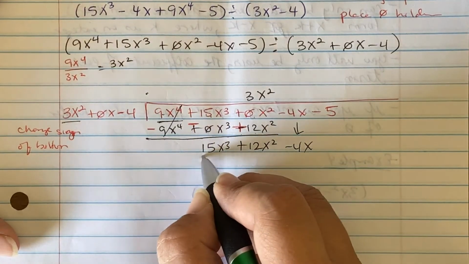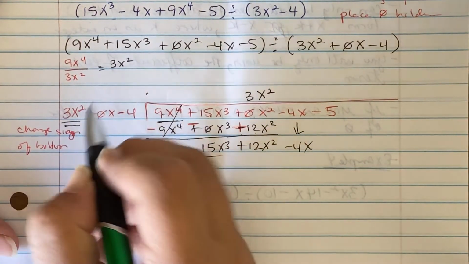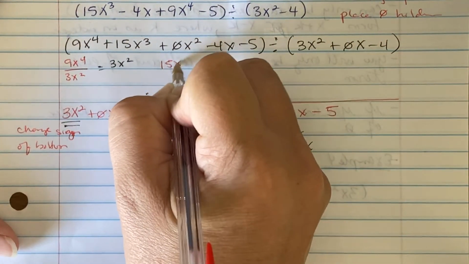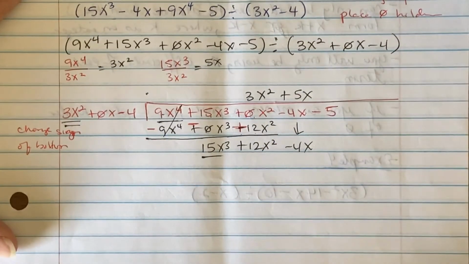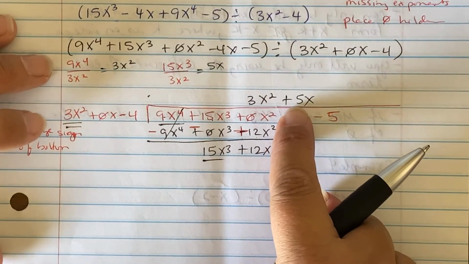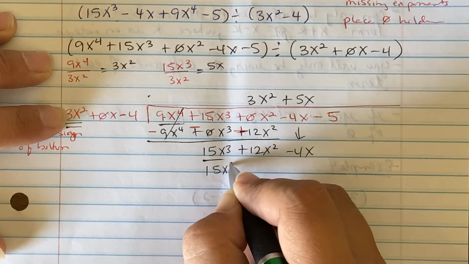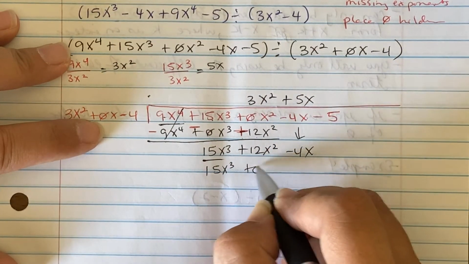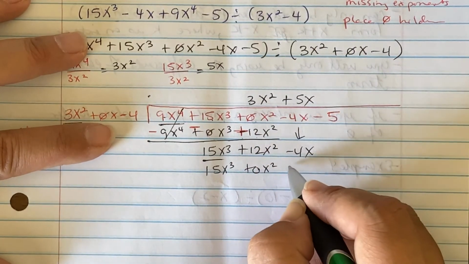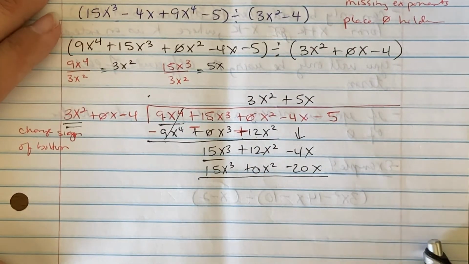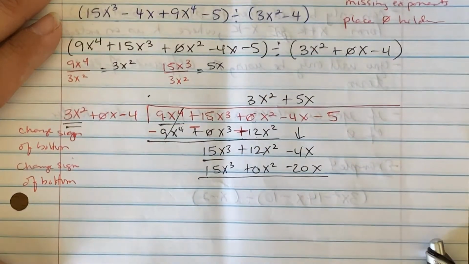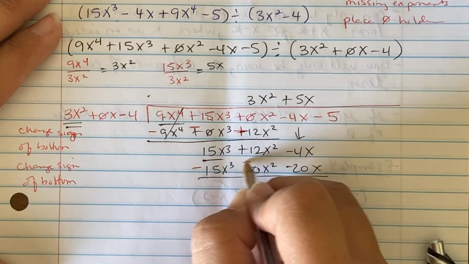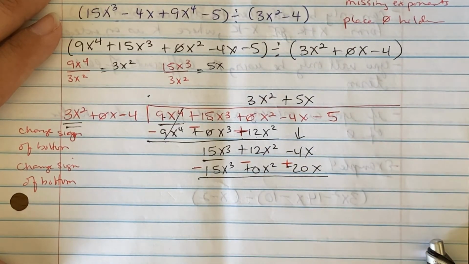So now here's our new start values, 15x cubed, and again we're dividing by 3x squared. So we have 15x cubed over 3x squared. That reduces to 5x. So I'm going to write positive 5x. And again we are multiplying diagonally down. 5 times a 3, that is 15x cubed. 5 times a 0 is 0x squared. 5x times negative 4, it's negative 20x. Remember, again, change sign of bottom. So I'm going to become negative 15x cubed, negative 0x squared, positive 20x.